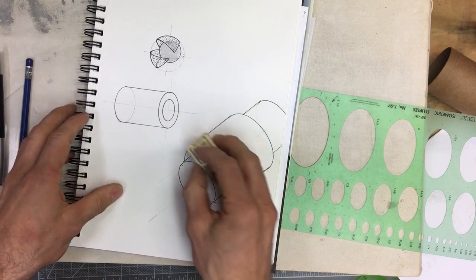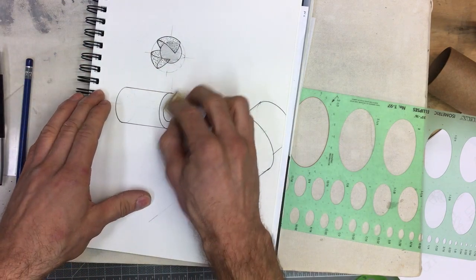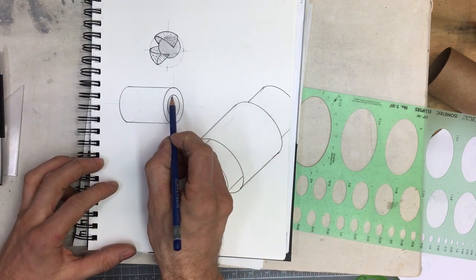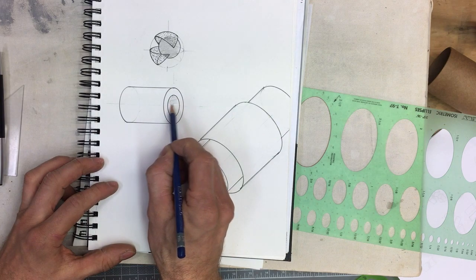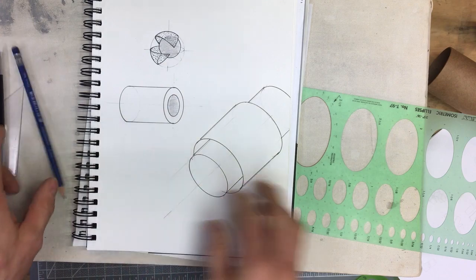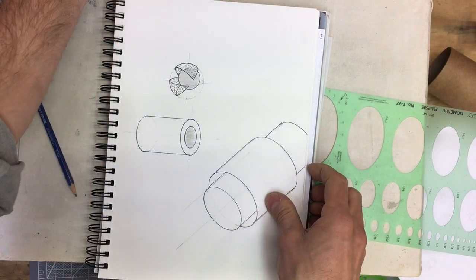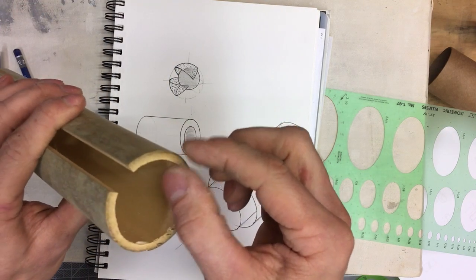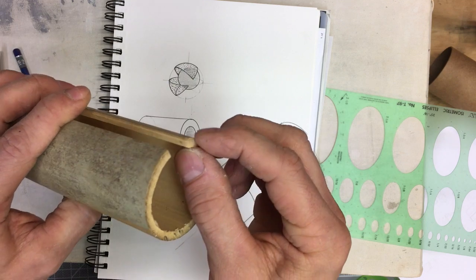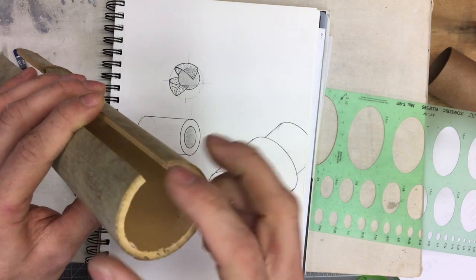So if I lighten some of those extra lines up here that the pencil left behind, and add just a little bit of inside shading to the tube, that is just the very beginning of how we might start rendering out material thicknesses. So say, for example, this really cool chunk of bamboo I've got, the thickness of the bamboo will need to be described so that I can actually draw this gap that runs down the top.